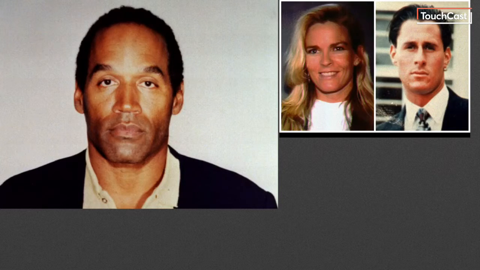With that, they asked O.J. to stand up in front of the courtroom and to put the glove on. The glove didn't fit, so he was never charged with the crime. And his famous line from his lawyer was, "If it doesn't fit, you must acquit."